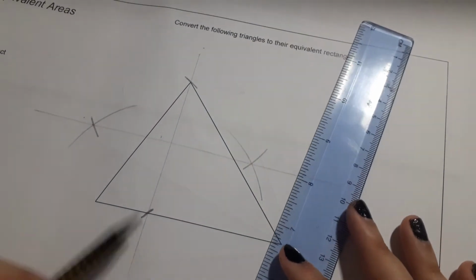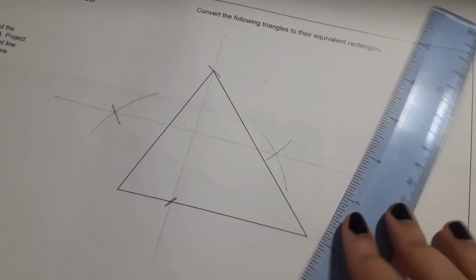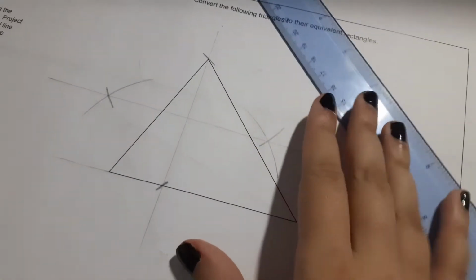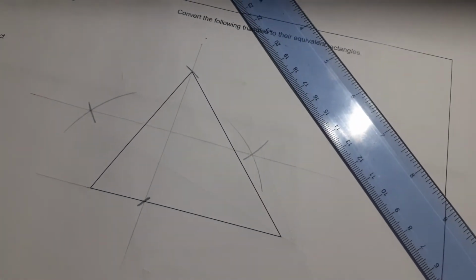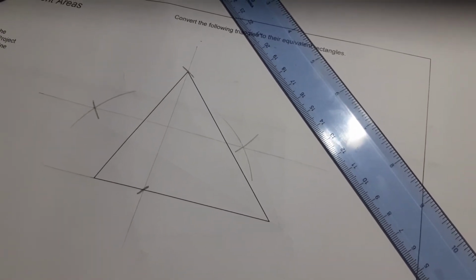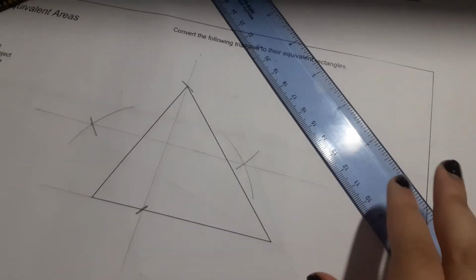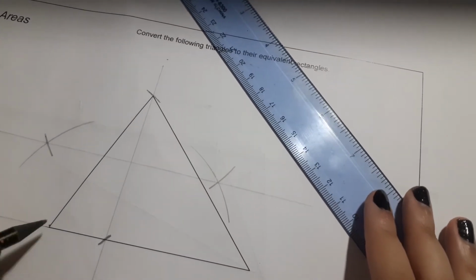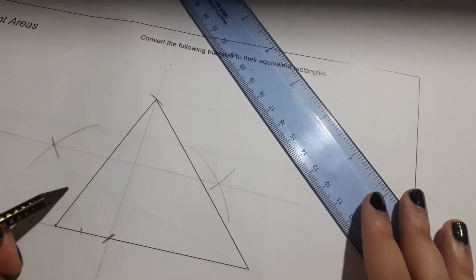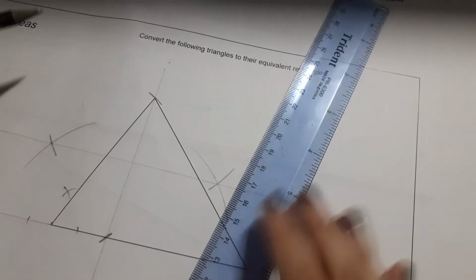Now, from either side, I'm going to construct a perpendicular line. Anyway, you construct the perpendicular line, arc here, arc here, arc here, arc here.